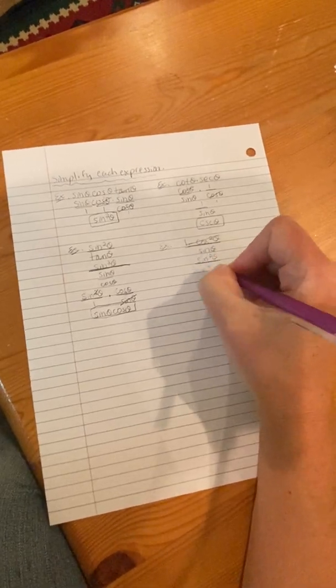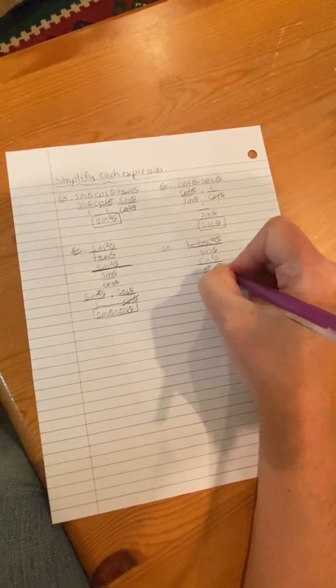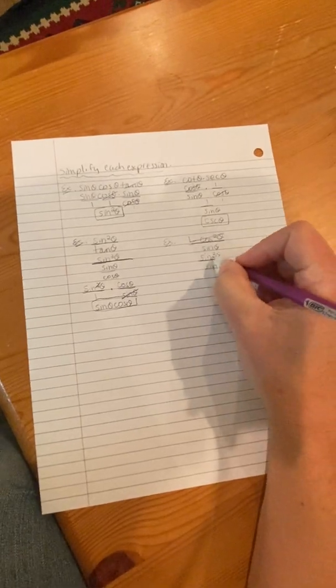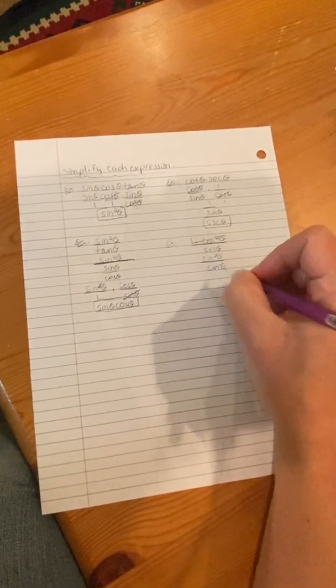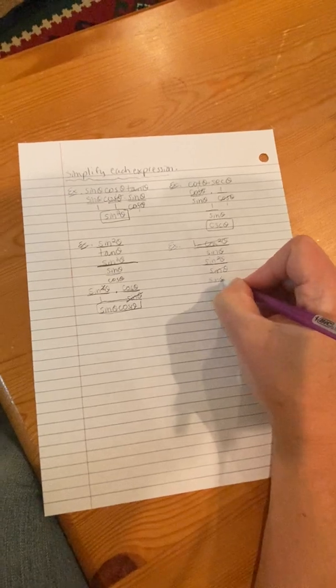Now that is all over sine theta as your denominator. Well, now this becomes a pretty easy problem because I can just take one of those sine thetas and divide it out, and I'm left with just sine theta, and that's it.